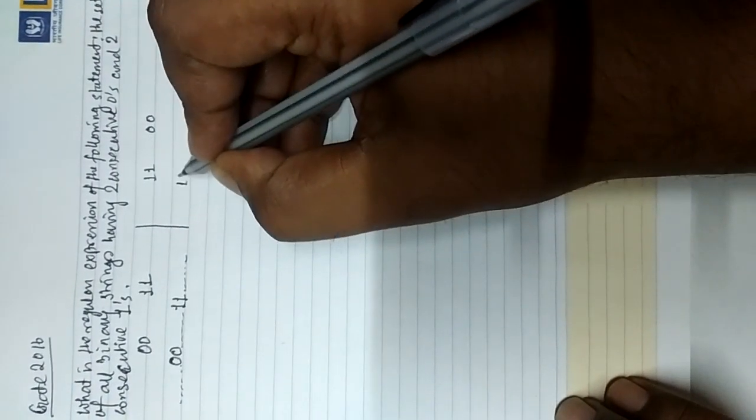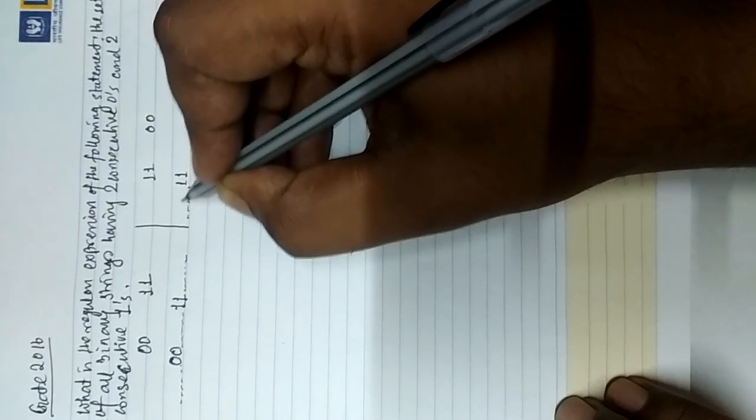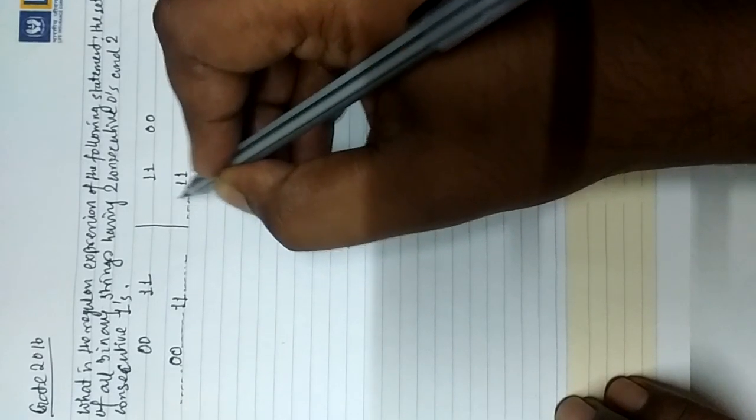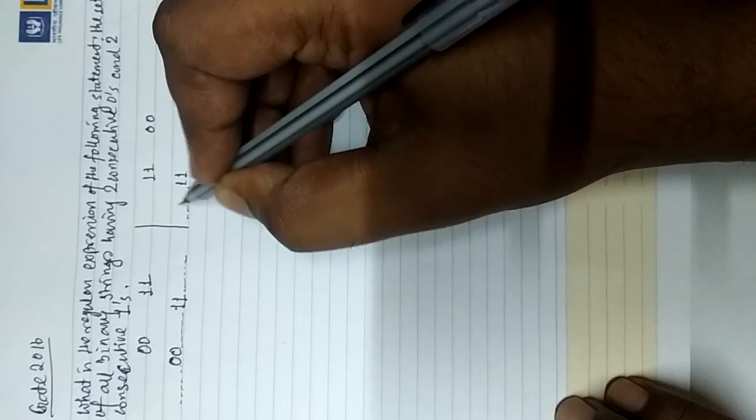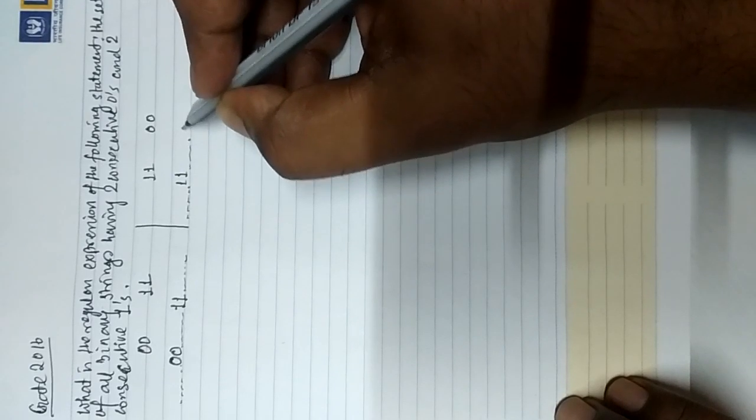So either this or just the opposite, like this way: if 1 1 comes first and 0 0 after that. So again, before 1 1 there may or may not be binary digits consisting of zeros and ones. In between again maybe binary digits of zeros and ones, may or may not be.